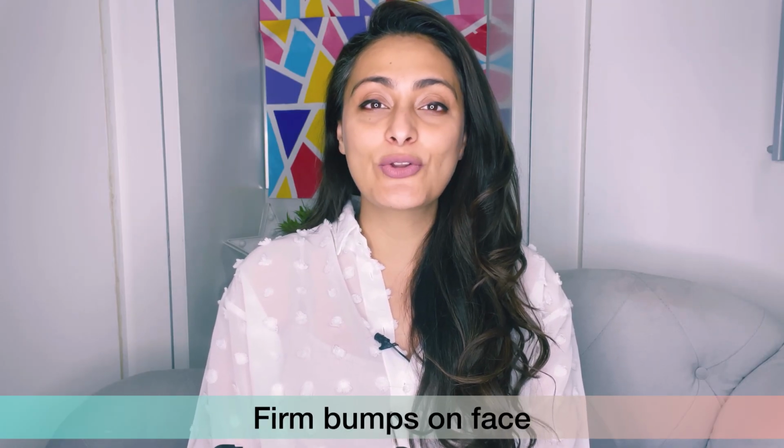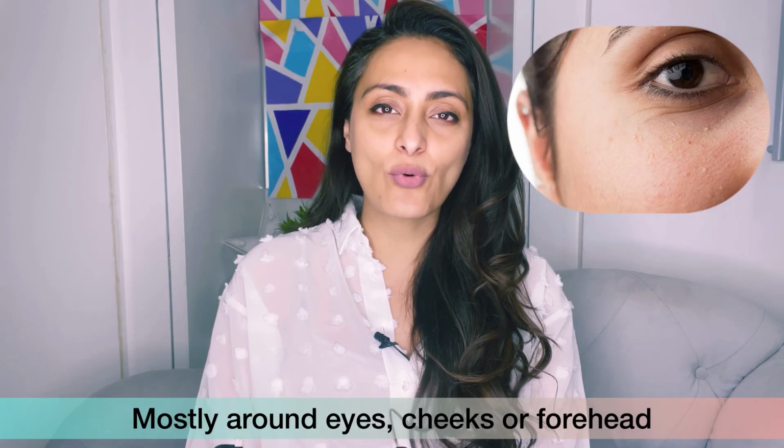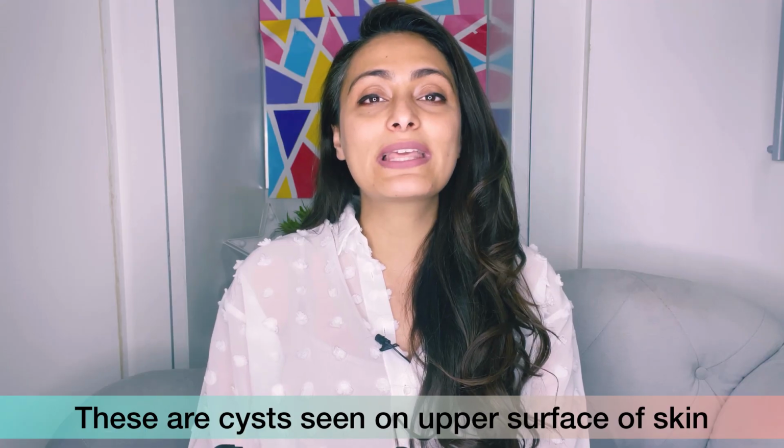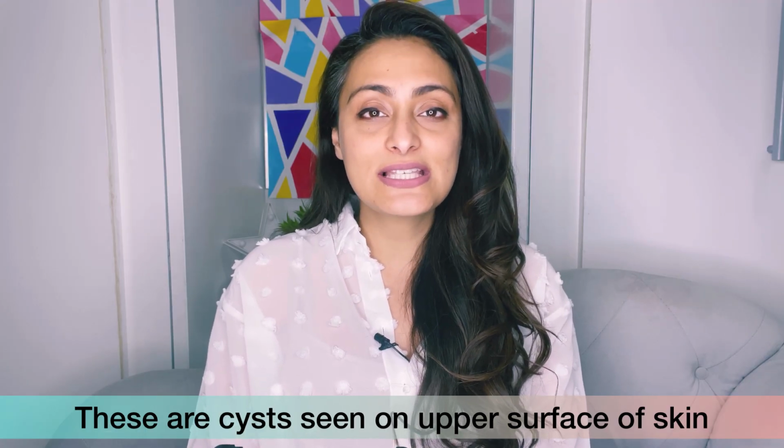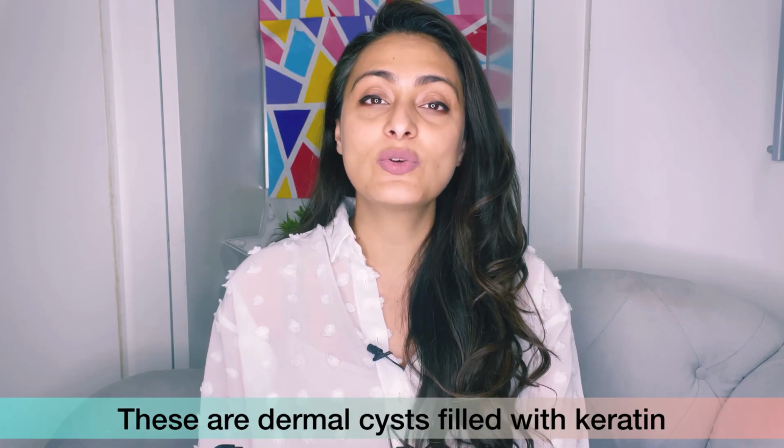Milia are these firm papules that are seen on the face, usually around the eyes, but can occur on the cheeks and forehead or on any part of the body. So basically these are small keratinous cysts. These cysts are either attached to the epidermis, that is the upper layer of the skin, or the sweat duct, or the hair follicle, or sebaceous duct. So it can be attached to any of these four structures. So basically these are just a dermal keratin cyst filled with keratin.